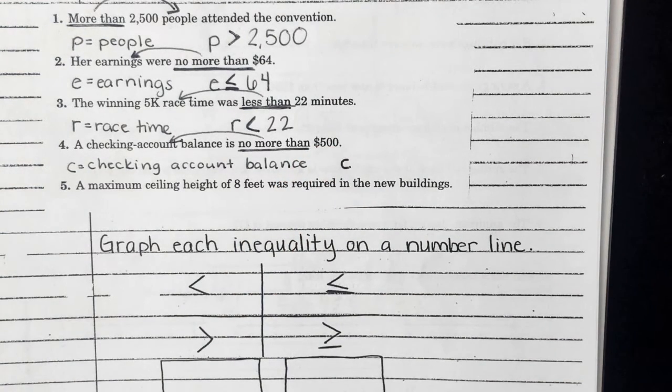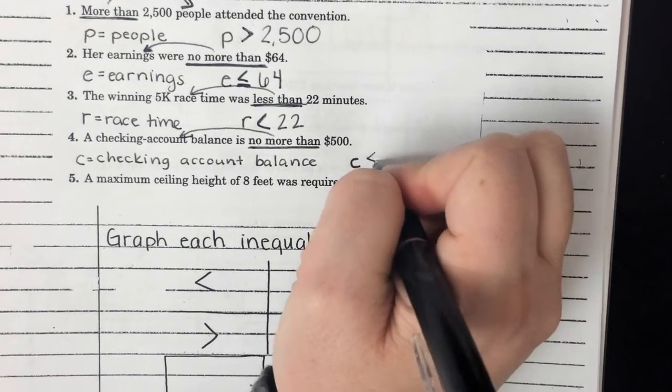All right, what symbol would be no more than, the exact opposite of more? What would be no more than? What do you think, Emmanuel? So less than is not more than.